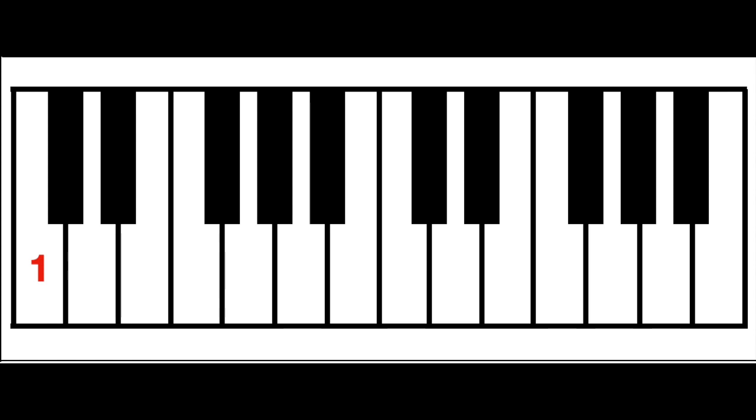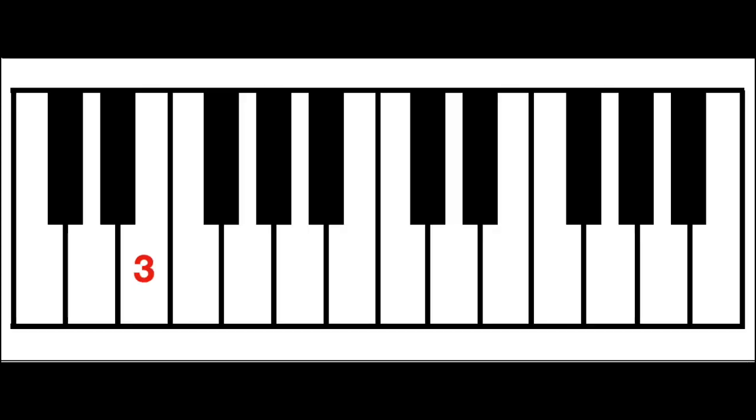C is the first note, D is the second, E is 3, F is 4, G is 5, A is 6, and B is 7. So when we can play a scale, it means we can play the notes in the order 1, 2, 3, 4, 5, 6, 7, 8. But what about the order 1, 3, 5, 3, 1?